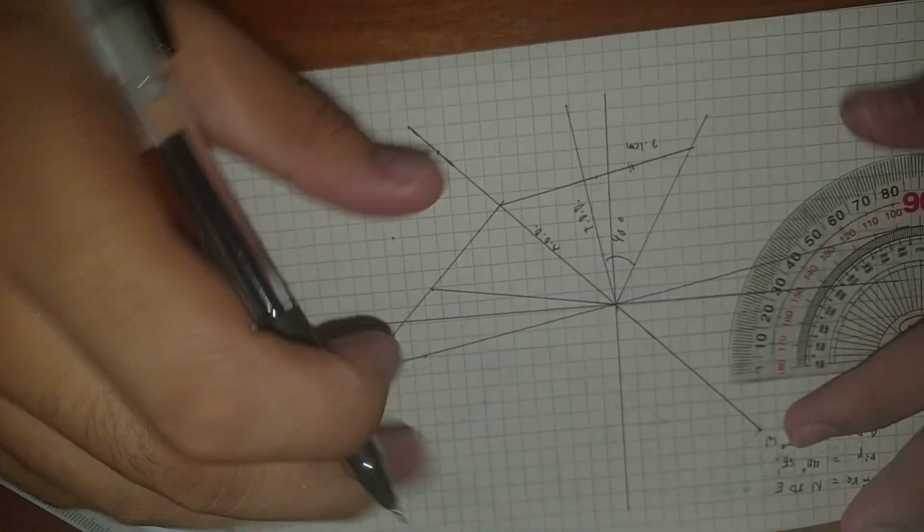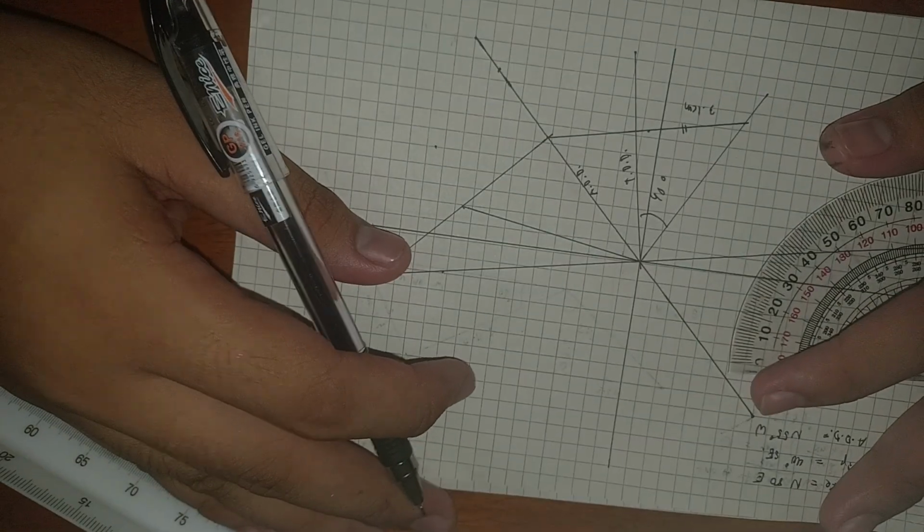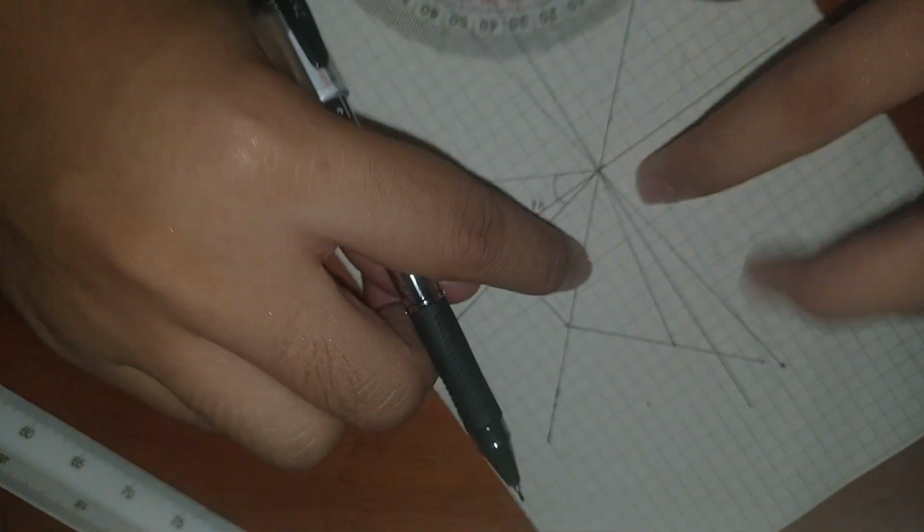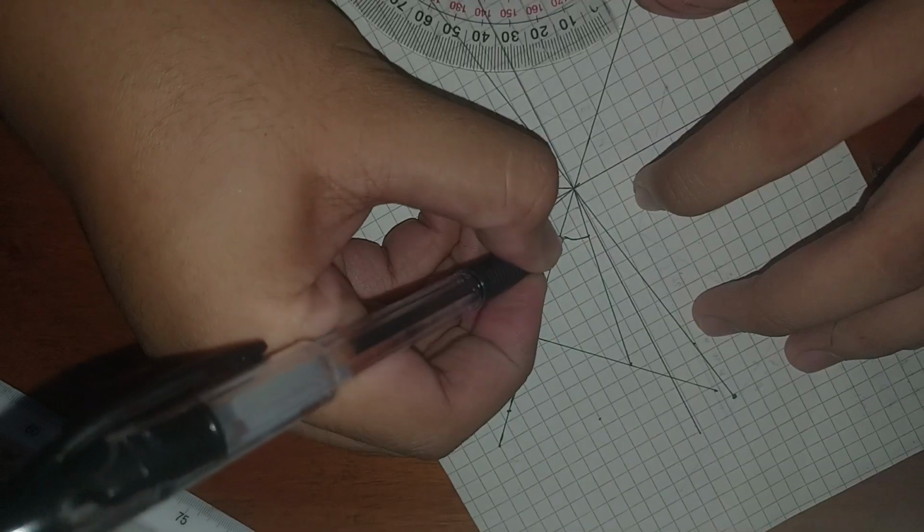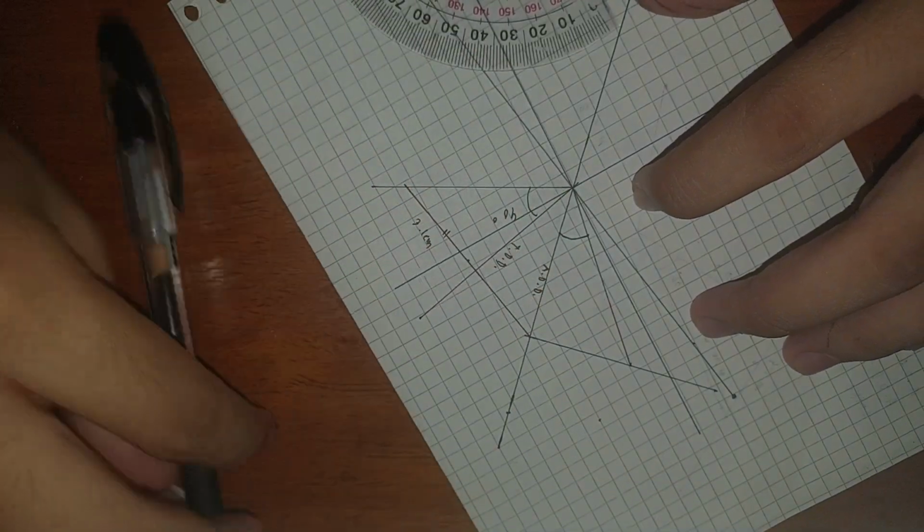Now, para makuha na natin ang angle, we'll measure this angle, this one.